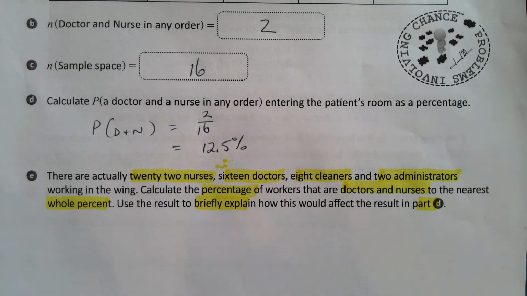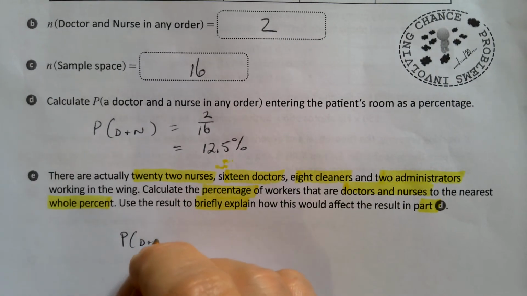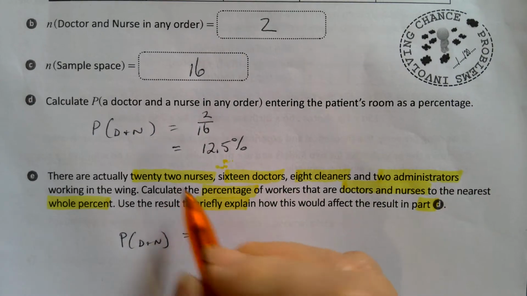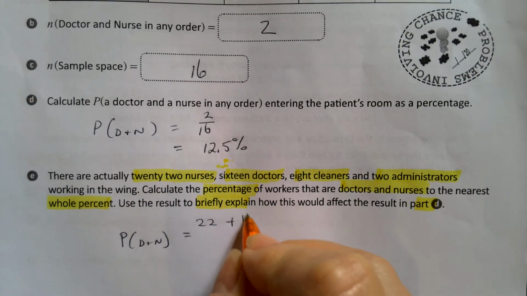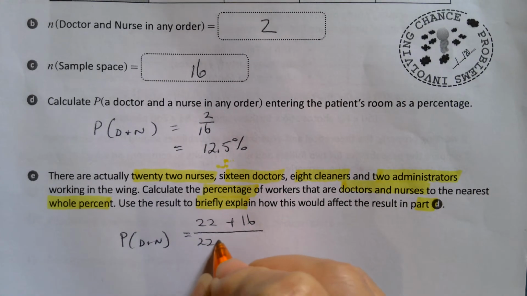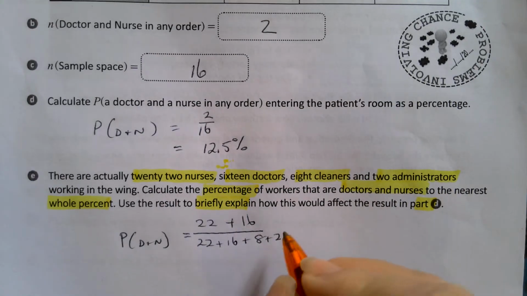Okay, so percentage of doctors and nurses. So the probability now of a doctor and a nurse. So we have 22 nurses and we have 16 doctors. And of all the workers, we have the 22 nurses, the 16 doctors, the 8 cleaners, and the 2 administrators.